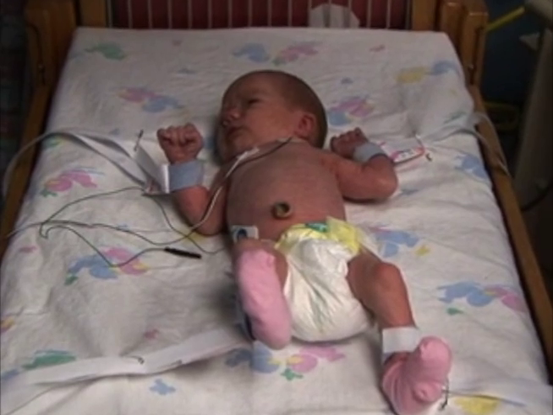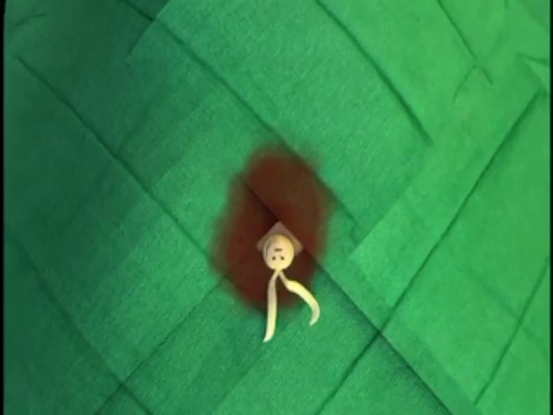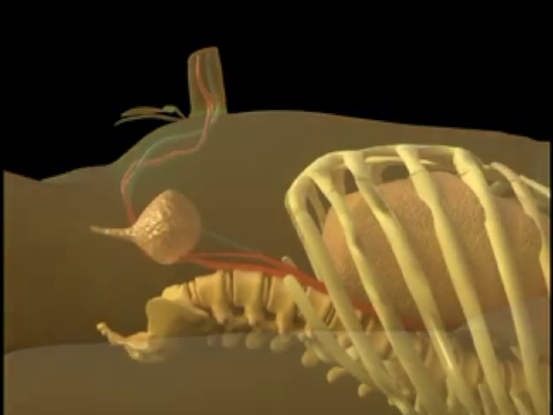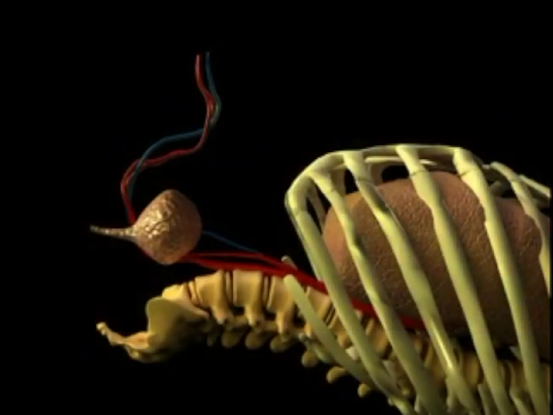The placement of umbilical catheters is an indispensable technique used to stabilize the condition of critically ill newborns. Proper insertion technique and knowledge of potential complications will improve the utility of these catheters in the newborn population.